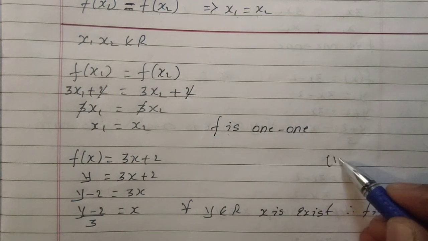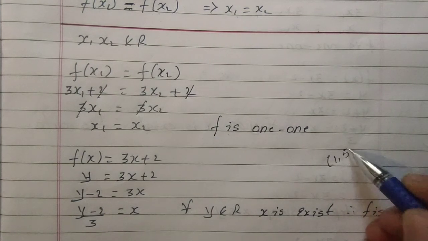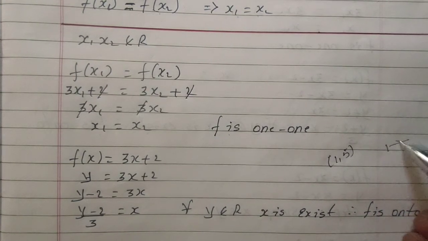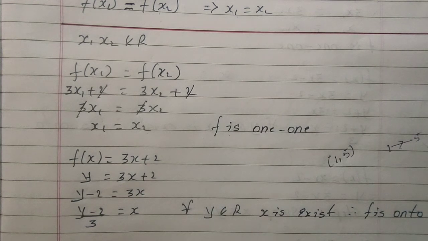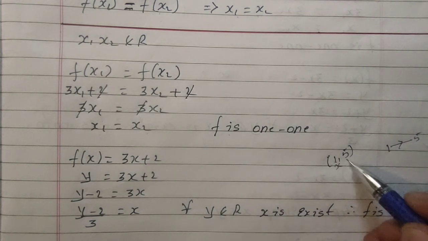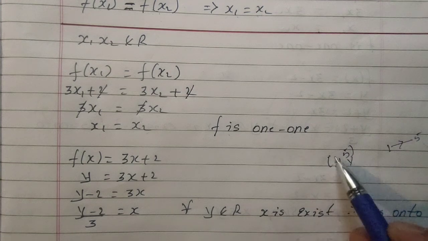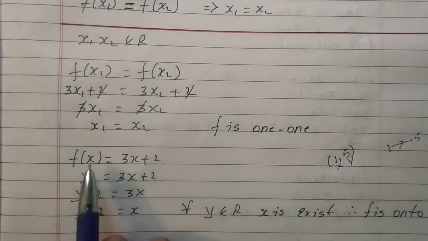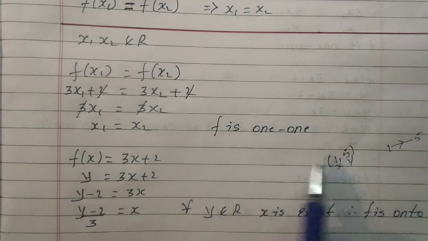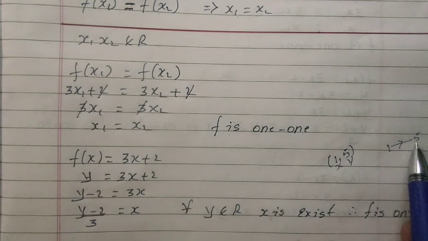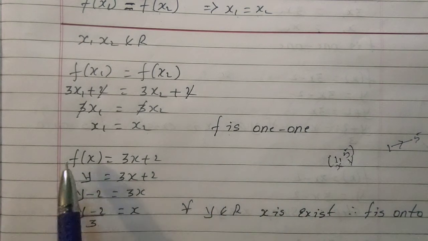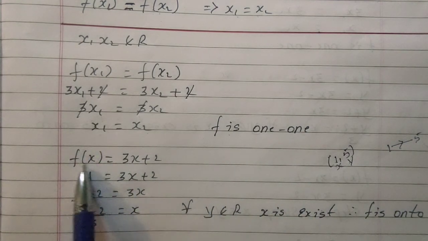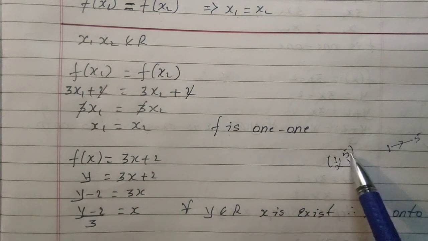So when I take 1, I am getting 5. So 1 is related with 5. This is x, this is y. This is my input and this is my output.